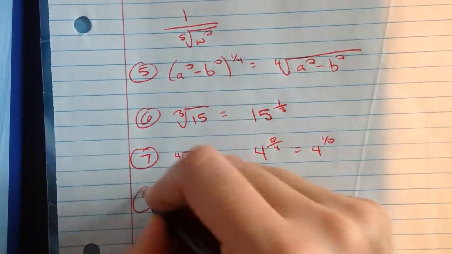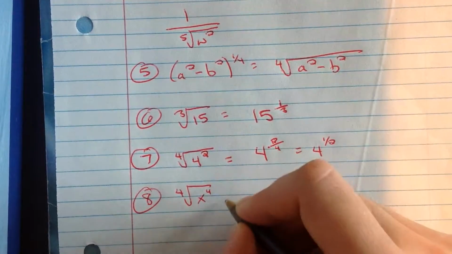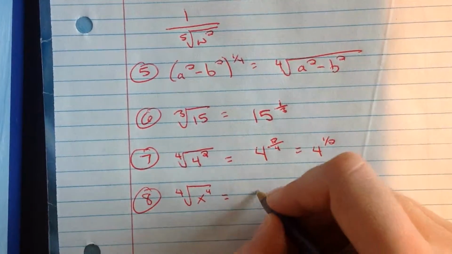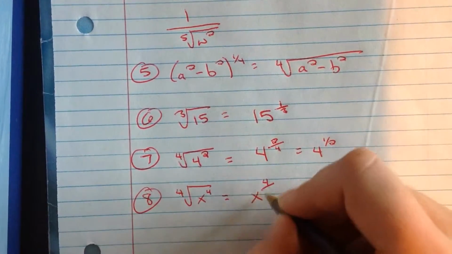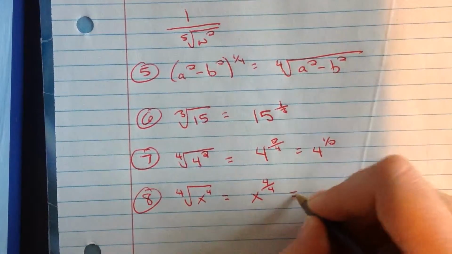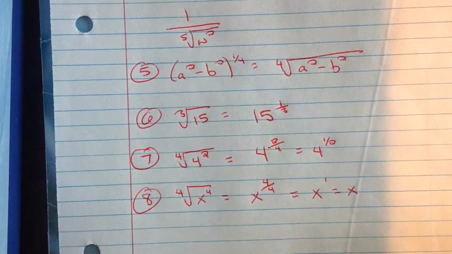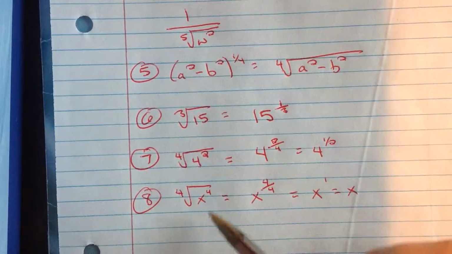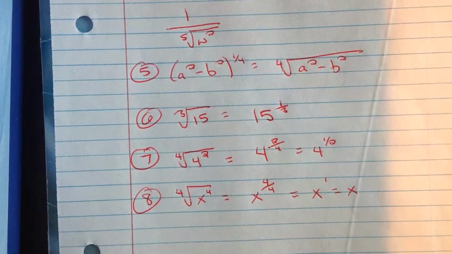And lastly, 4th root of x to the 4 is the same thing as x to the, so this powers the numerator, this powers the denominator. 4 over 4 is 1, so x to the 1, which is just x. So we can go back and forth in between writing them in this form and writing them with fractions as powers. They're equivalent.